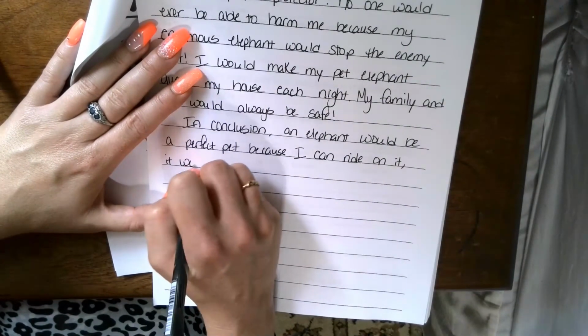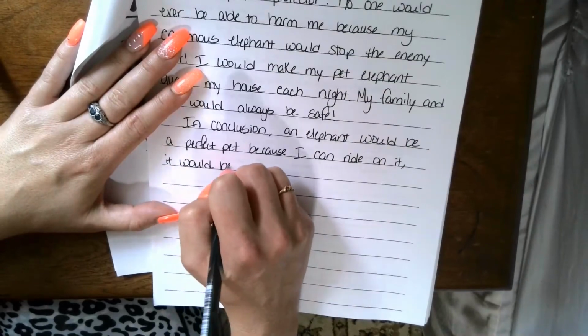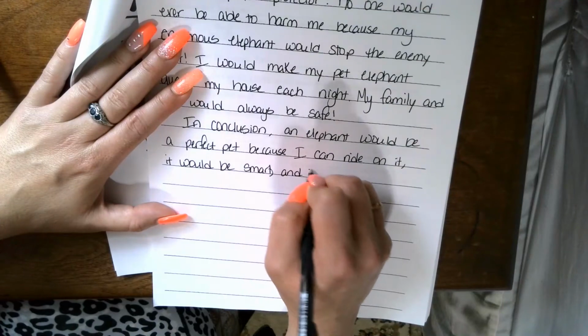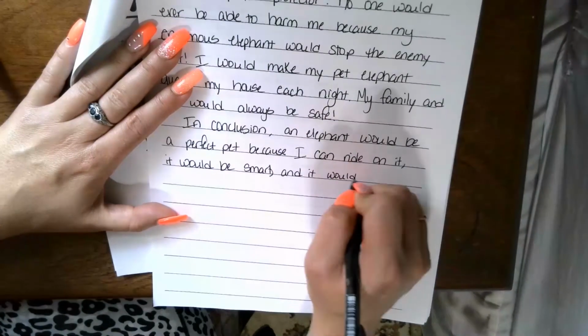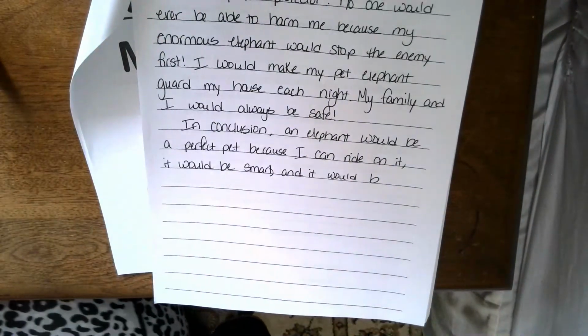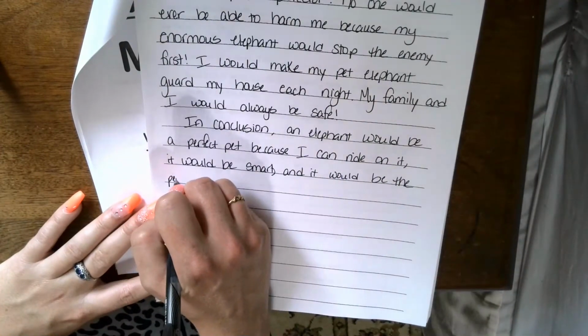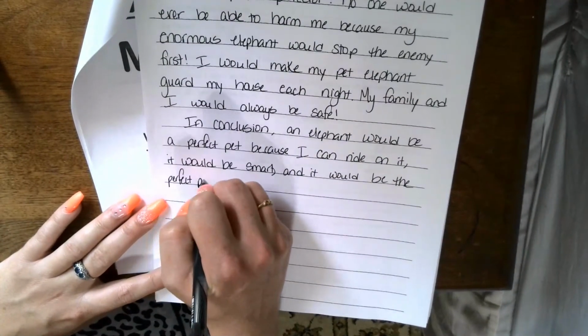It would be smart and it would be the perfect protector.